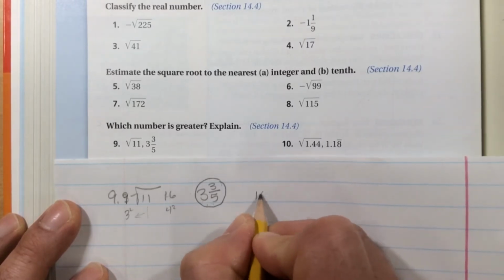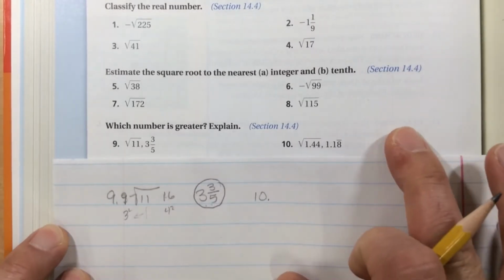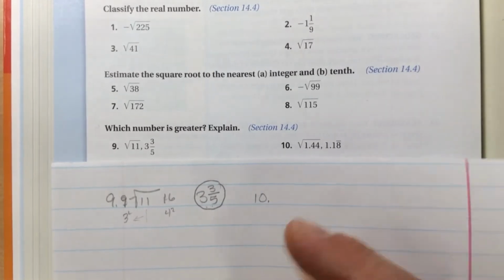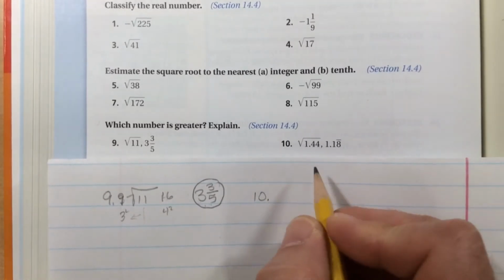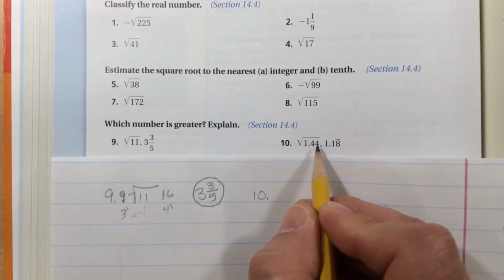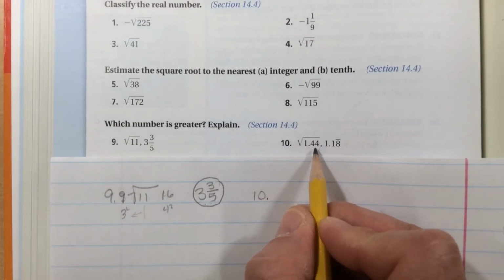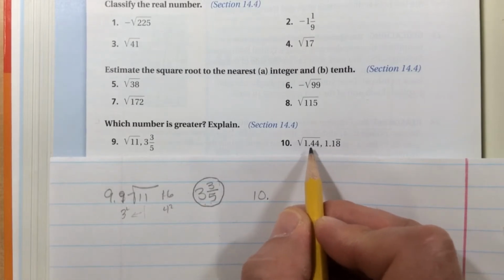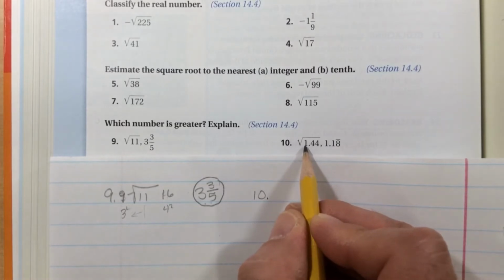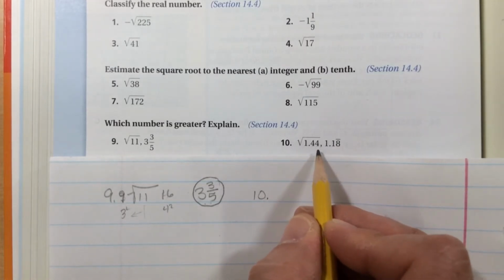Number 10. So we're just finding some number we can compare them both to. This one, 1.44, the square root, well, 144 is a perfect square. It would be 12. 12 times 12 is 144. This has 2 decimal places, so this is a perfect square too. We would have 1.2 times 1.2.